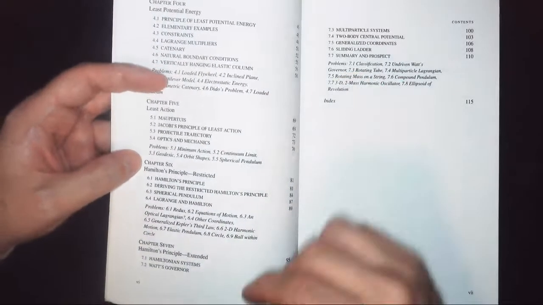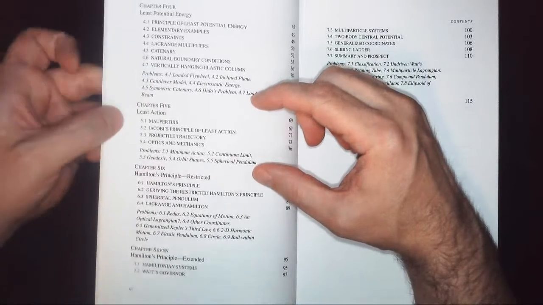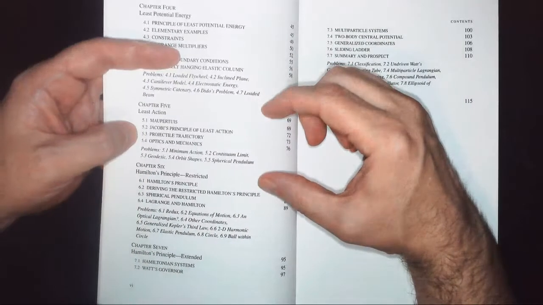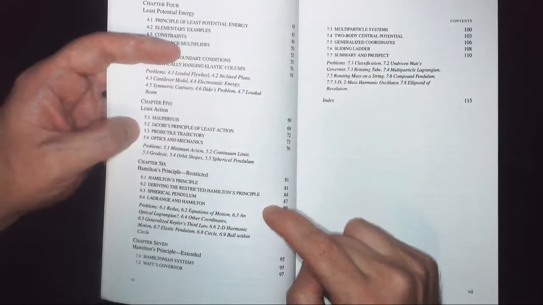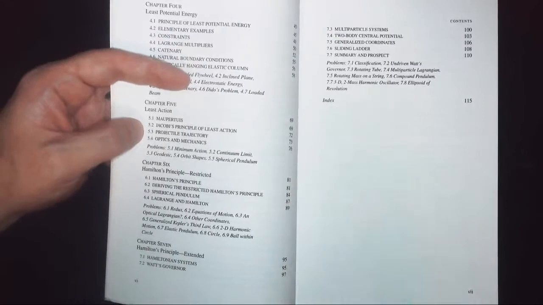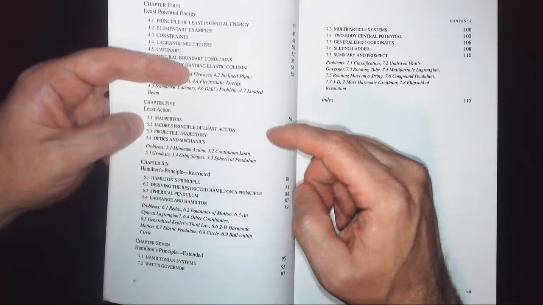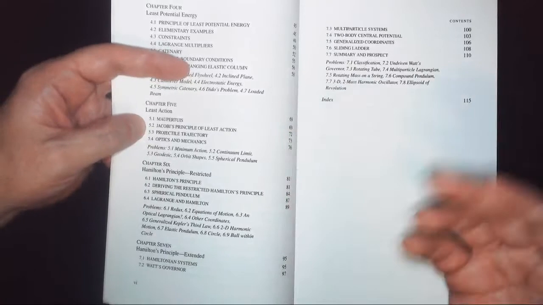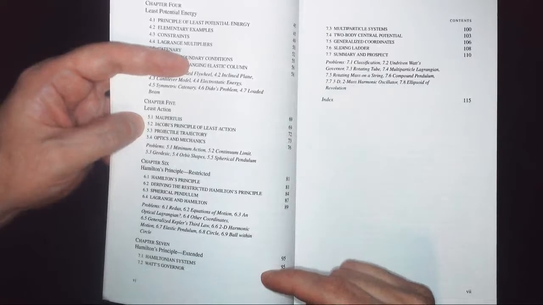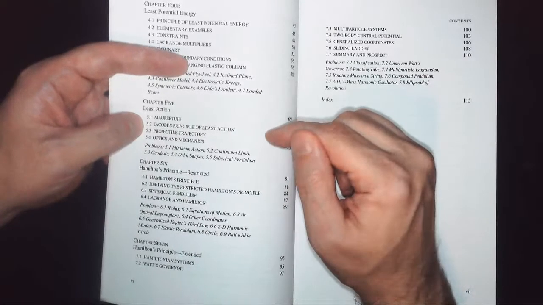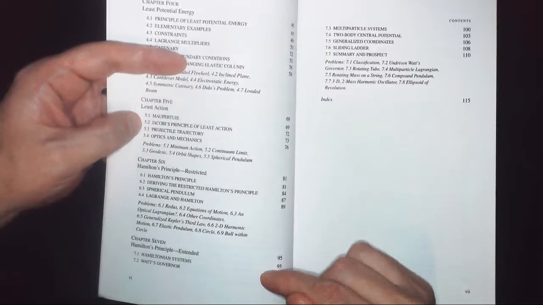Chapters 5, 6, and 7 are really, really important, though. Right. So here we end up with least action. This is basically the Lagrangian. Actually, I think we get the Lagrangian in here. This is working up to the Lagrangian, I guess. The principle of least action, and this is one of the three ways to build mechanics. So basically, chapters 5, 6, and 7 are the principle of least action, the Lagrangian, and the Hamiltonian.